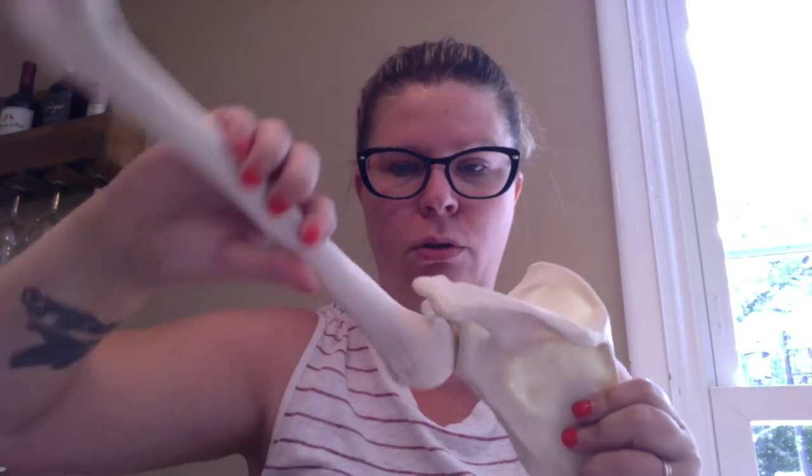A fossa is an indentation, and this is where our humerus connects. So it's a nice socket, right? This is a ball and socket joint. That's how we get that beautiful rotation. So that is our glenoid fossa.